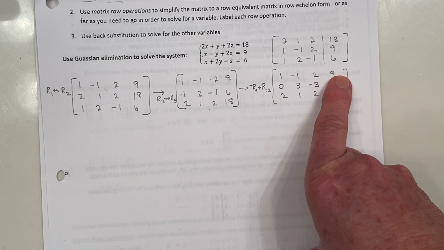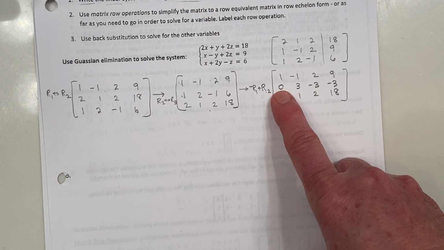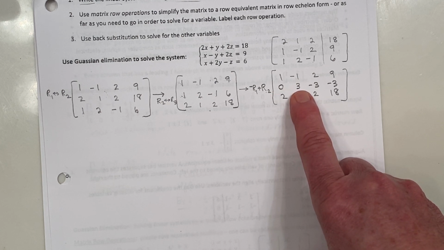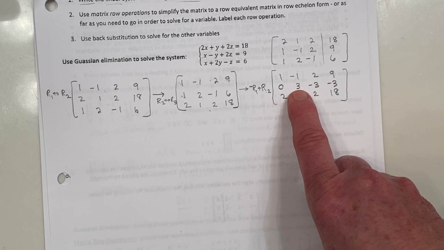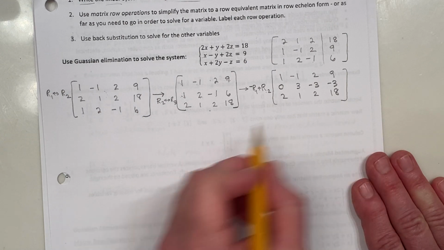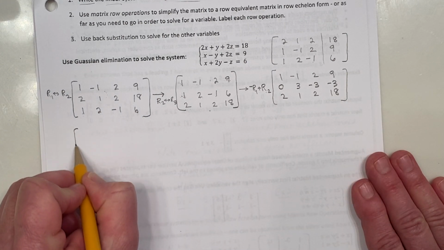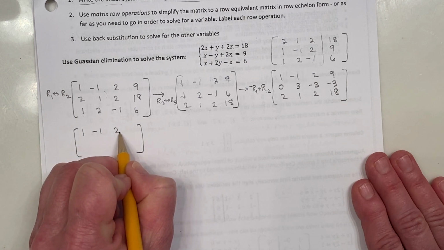Row 1 is good in the row echelon form that I'm trying to achieve. Row 2 has a 0, that's good, but the first non-zero entry isn't 1. So how can I make that 3 a 1? Well, if I divided row 2 by 3, that would become a 1, which is what I want. So now I'm just going to work off of row 2, dividing every element by 3. So I'm going to come down here. I'm not changing row 1 or row 3, so let's re-record them.